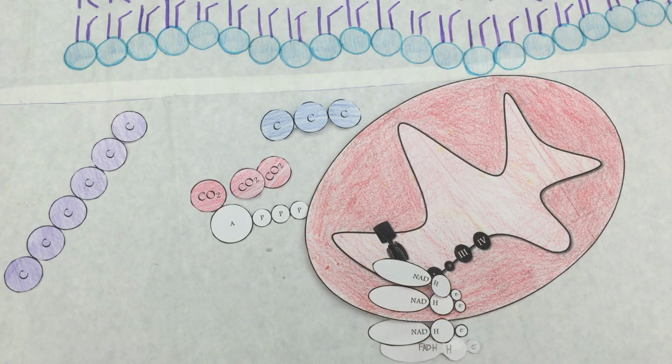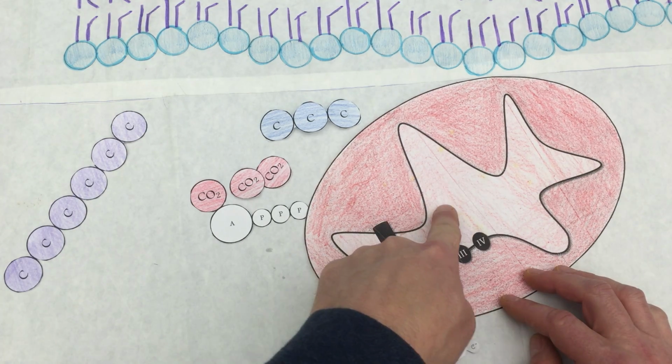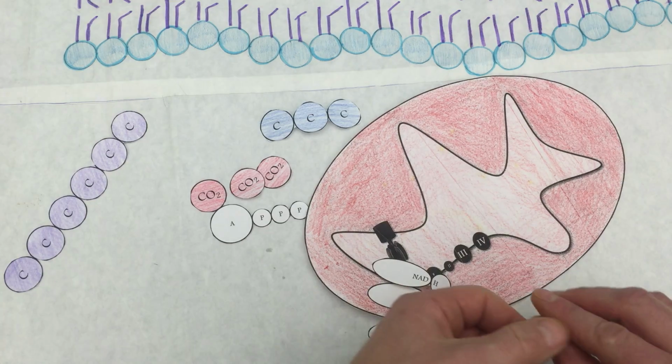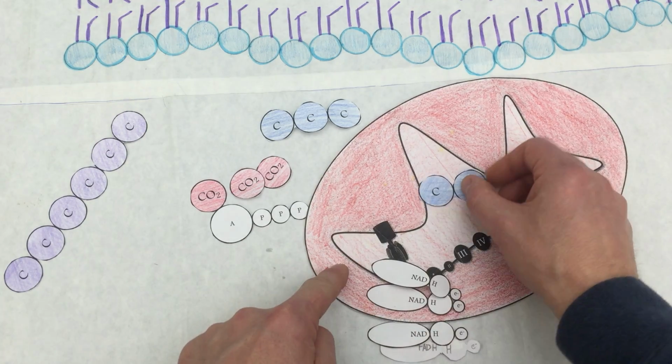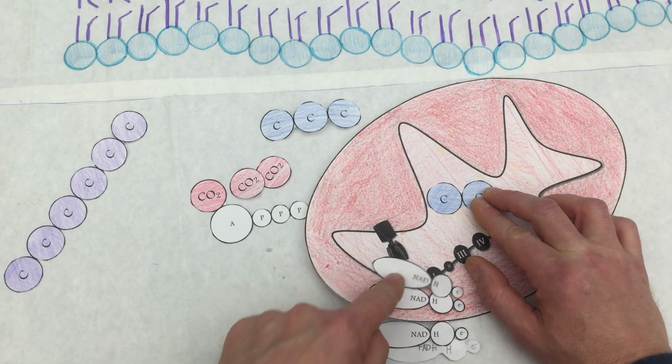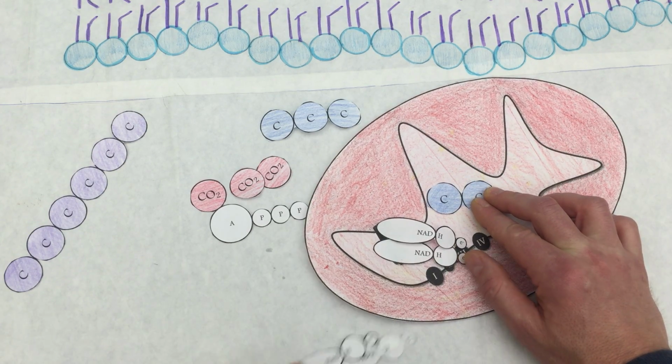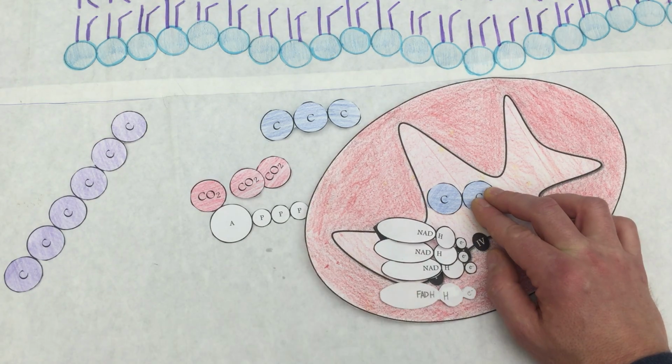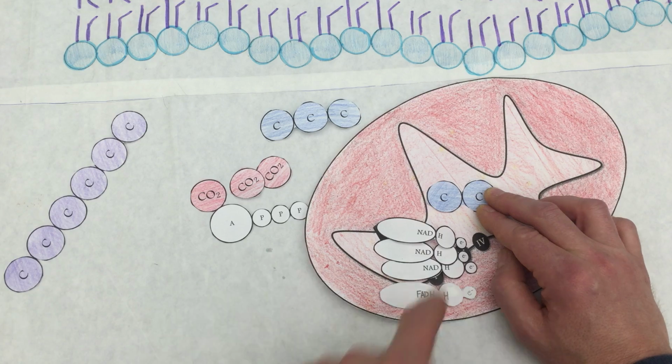So, just to wrap it up here, the acetyl-CoA molecule, which is a 2-carbon structure, has 4 hydrogens removed, 3 of which end up on NADH, and 1 ends up as FADH2.